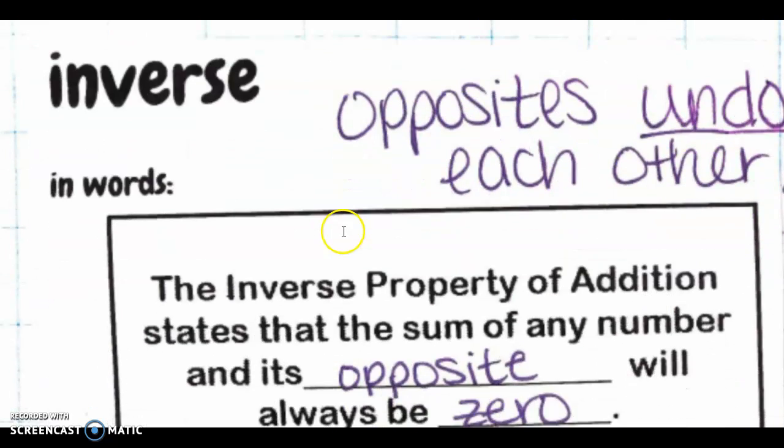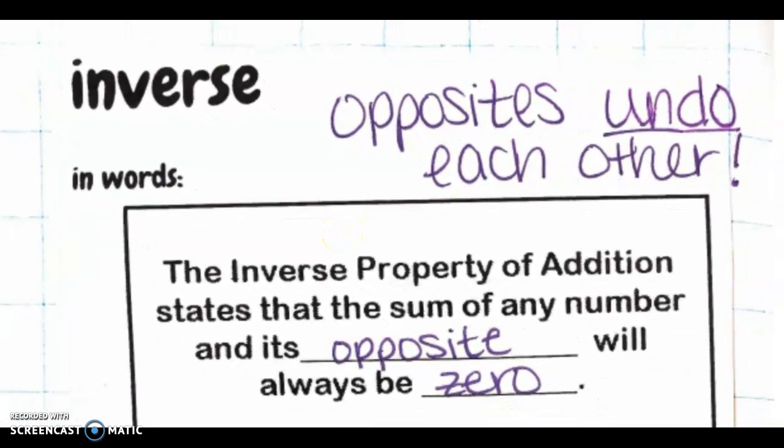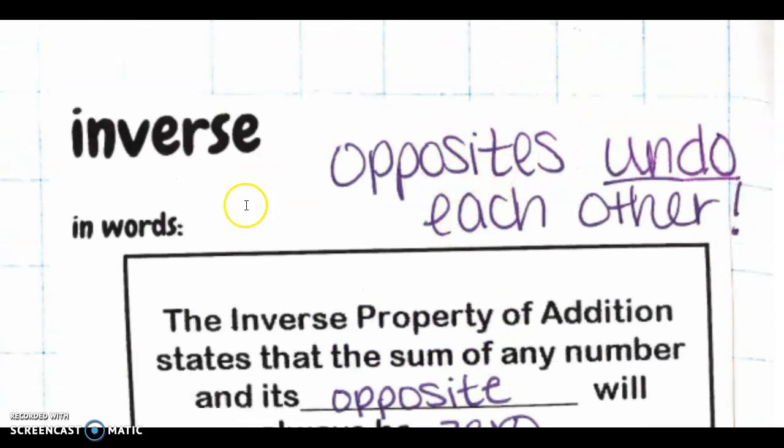The inverse property. You have to remember that the opposites undo each other. What I mean by that is that if you're going to add a number plus its negative version, its inverse, its opposite, say I'm going to add 5 and subtract 5, well, that's going to be 0. So you add 5 plus -5, and it's going to be 0. So you kind of undo the operation from each other.